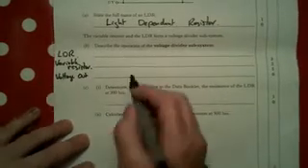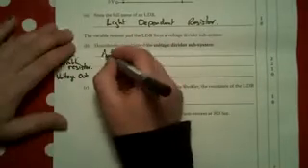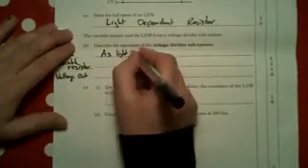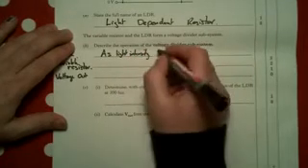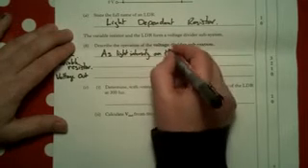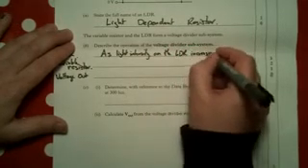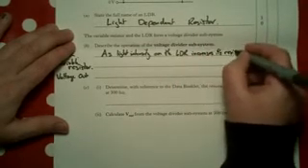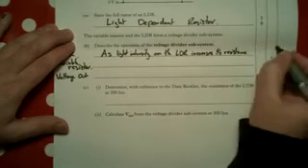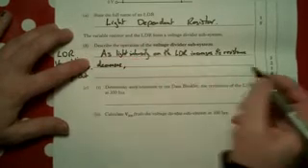Right. First thing that it does, well, it's all due to the light intensity. So as the light intensity on the LDR increases, its resistance decreases. 1 mark.